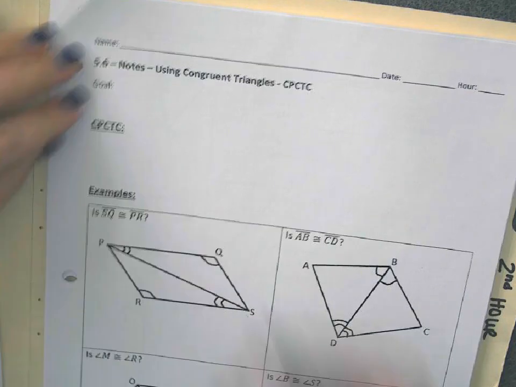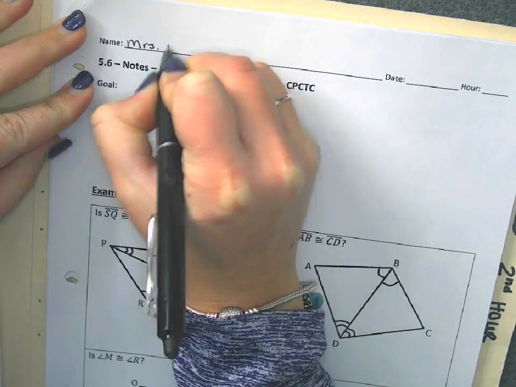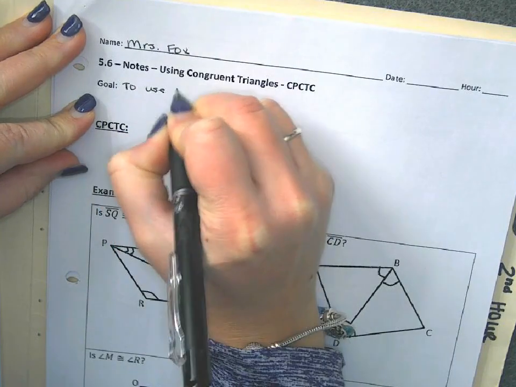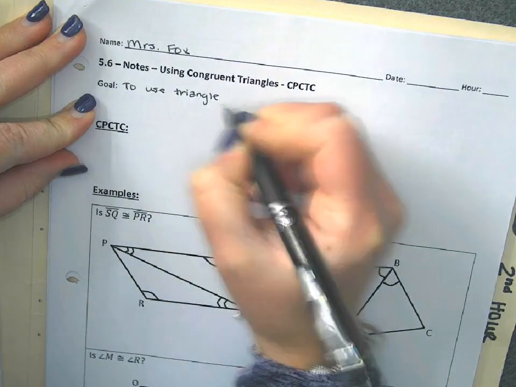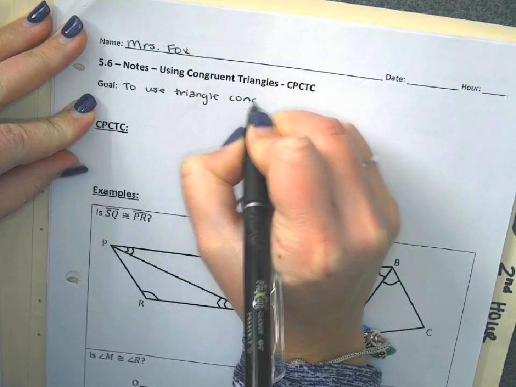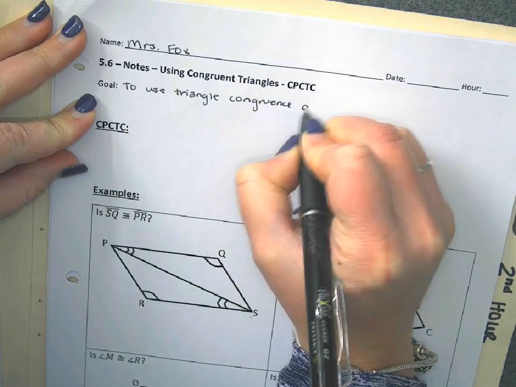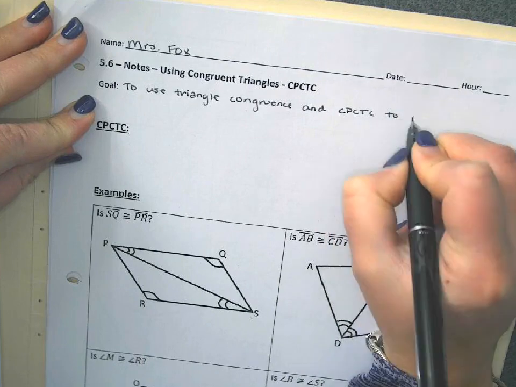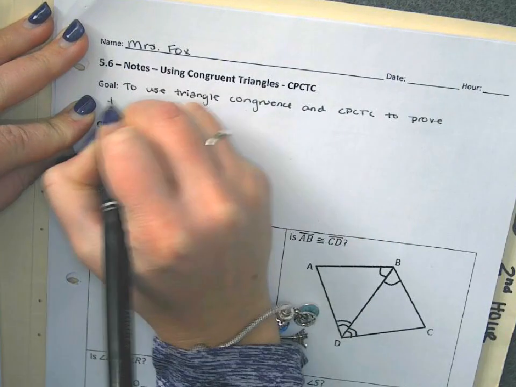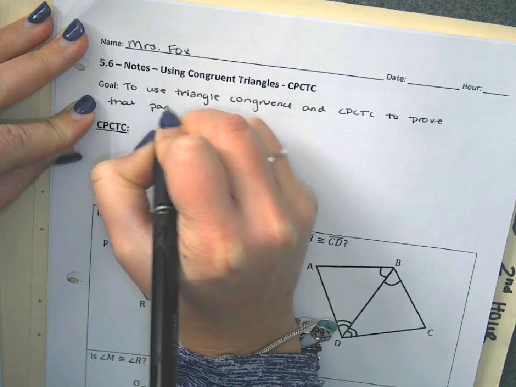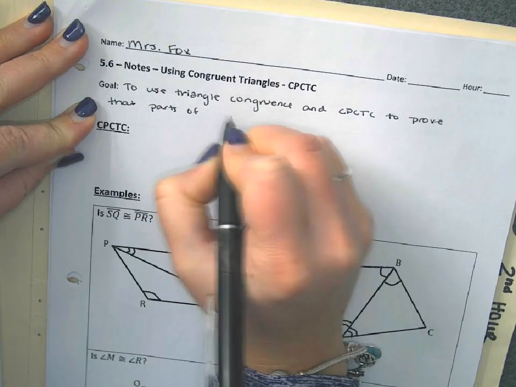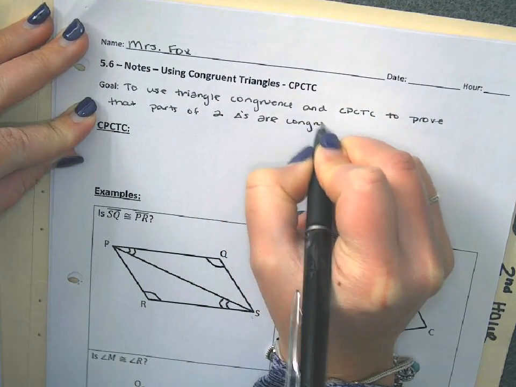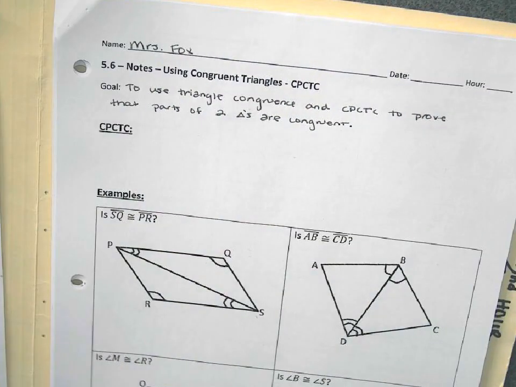So our goal today is to use triangle congruence and CPCTC to prove that parts of two triangles are congruent. Now we actually did stuff like this back in section 1 of this unit.